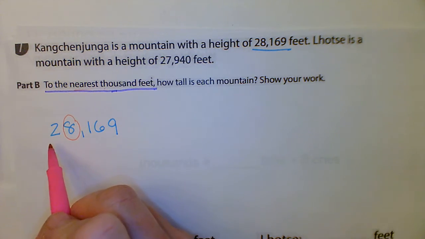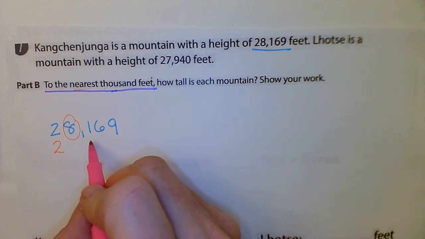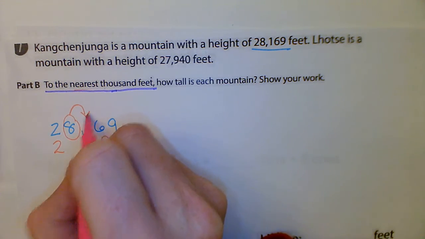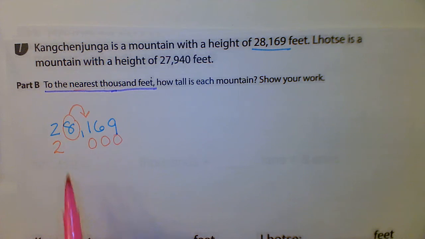Everything to the left stays the same, so I'm going to write that 2, and everything to the right is going to become a 0. Now 8 needs to figure out what to do, but he doesn't know. He doesn't know, is he closer to 28,000 or 29,000? He needs to go next door and ask his friend.